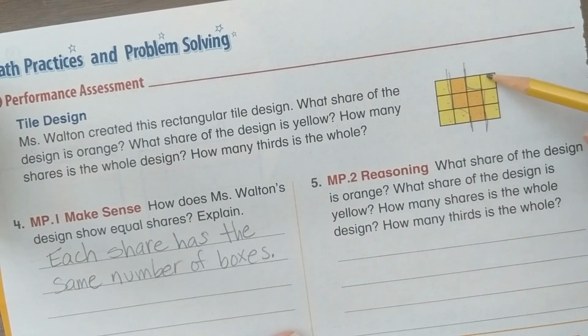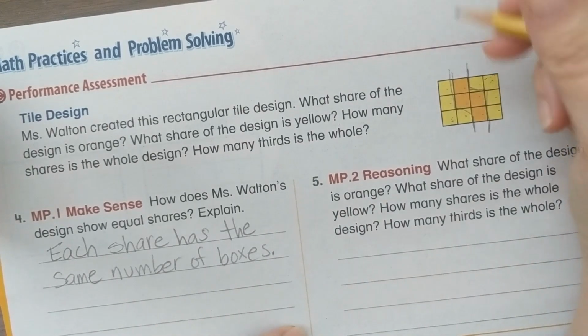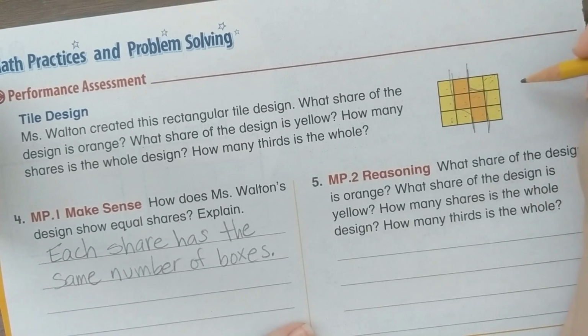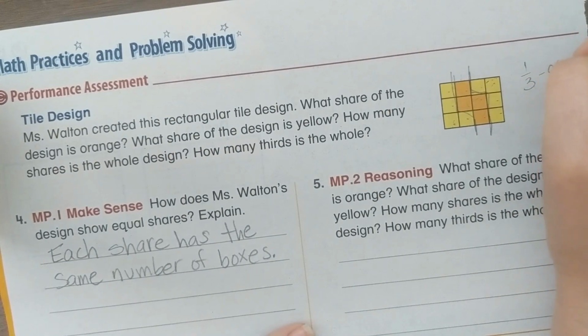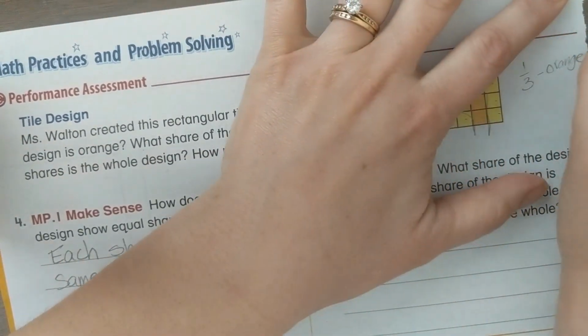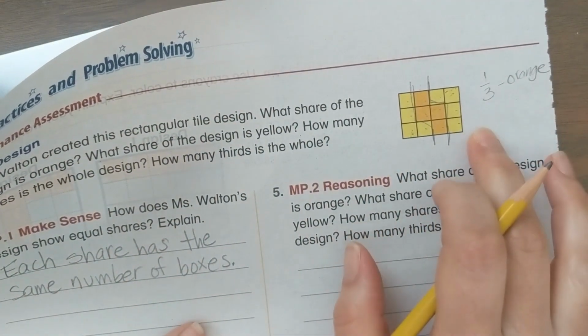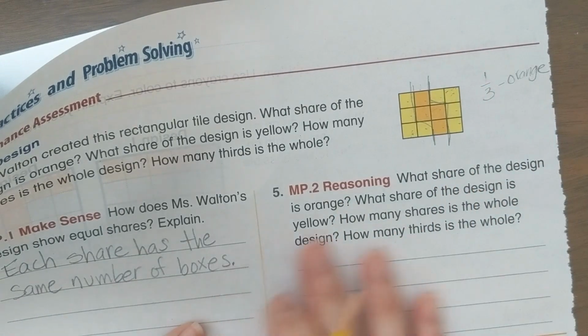We're talking about orange first, not yellow. Orange. 1 out of the 3 was orange. And there were 3 sections. 1 out of the 3 was orange. Okay, it's split into thirds. 1 out of the 3, or 1/3, is orange.